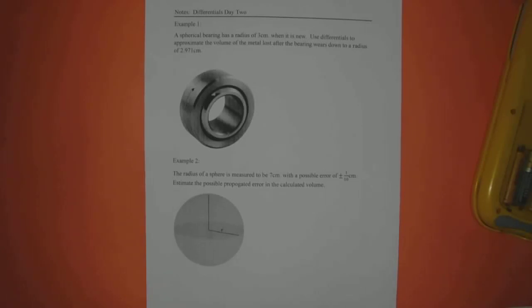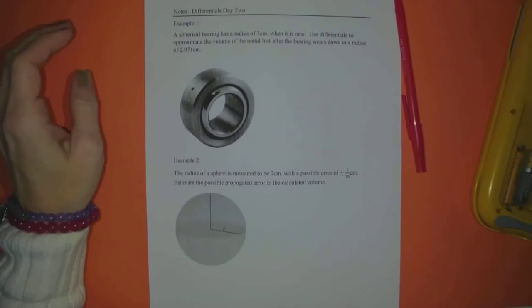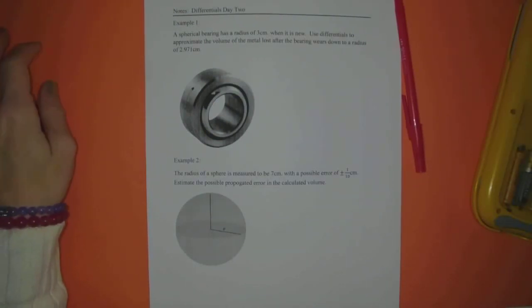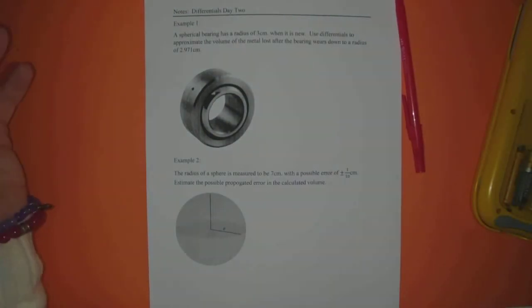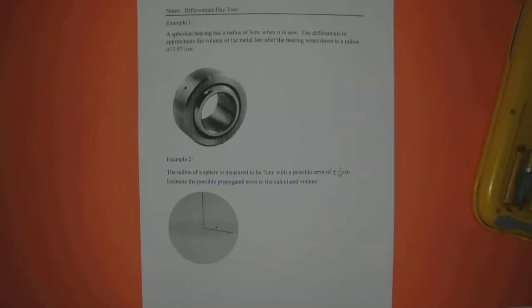Our first video dealt with a certain type of differential. We were using it to estimate square roots and cube roots of numbers that normally we wouldn't be able to find without a calculator. Today we're going to switch it up. We're going to use the same formula that we established in the last video, but we're going to use it in a slightly different context.